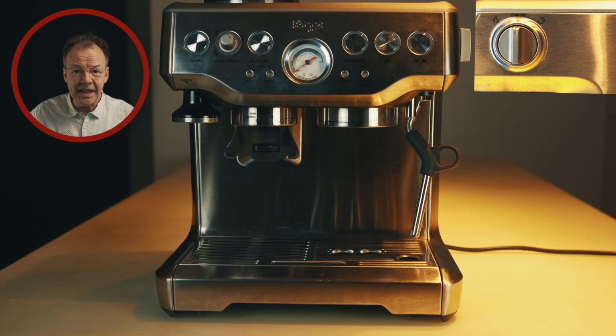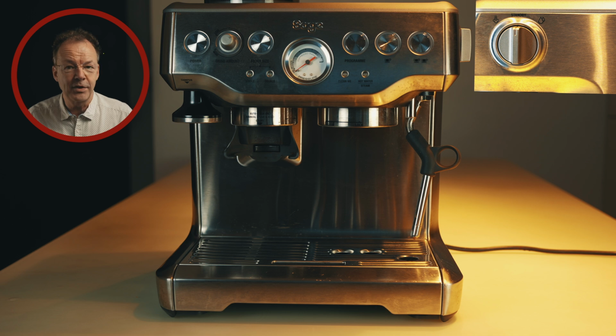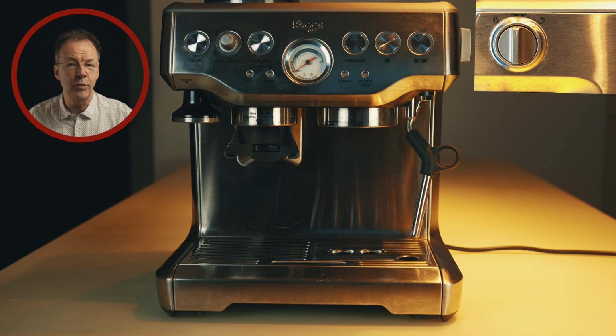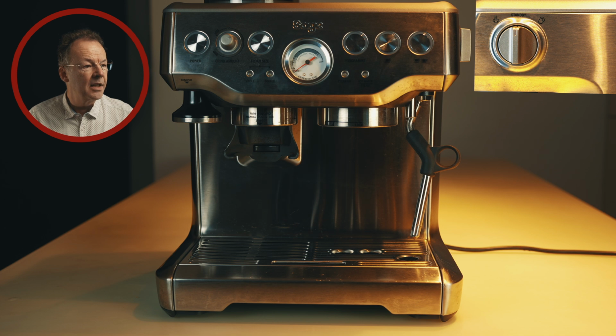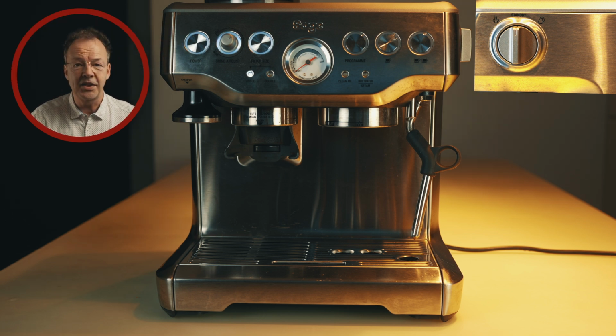So let's get started. I have the espresso machine here, and let's see how it works and what we want to model. So you can see that the machine has a power button on the left-hand side, and if we press that, the machine will start heating up its internal boiler.